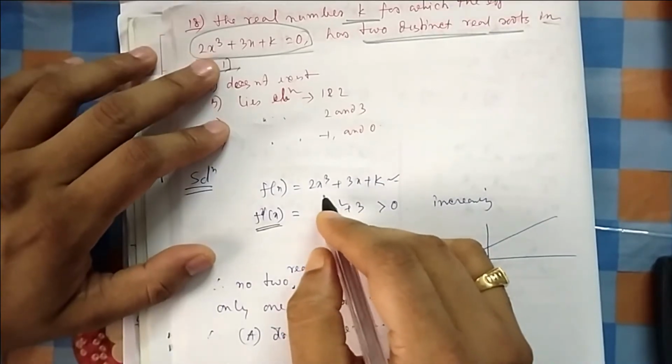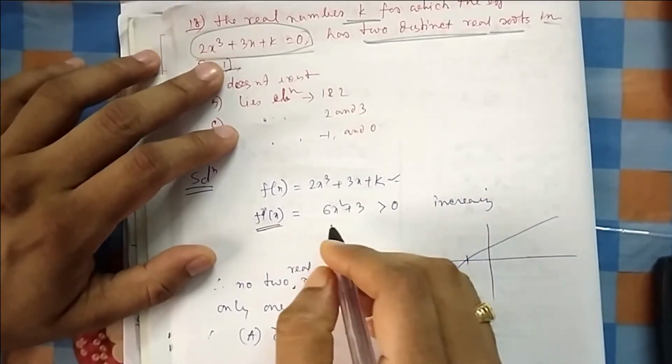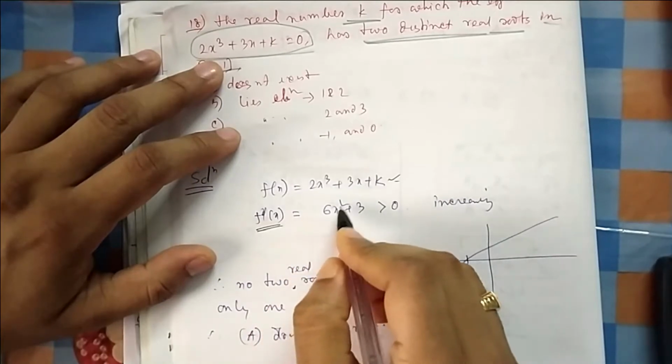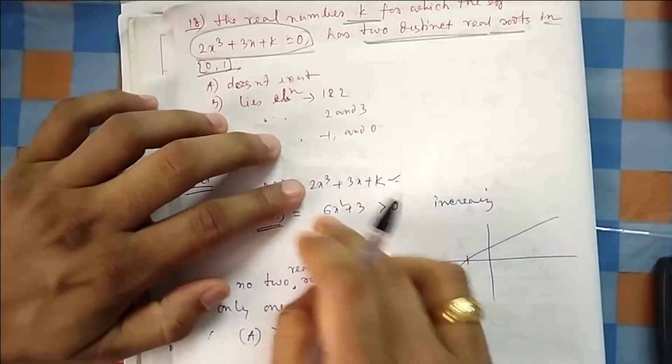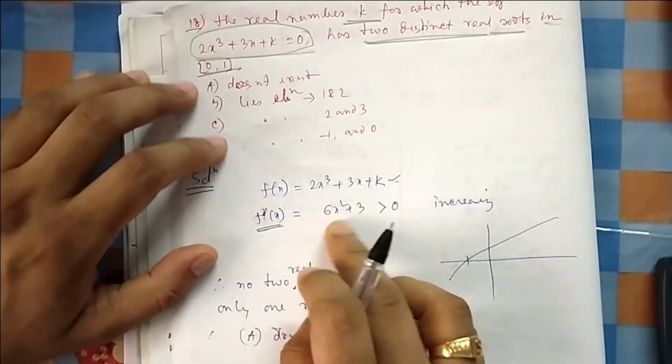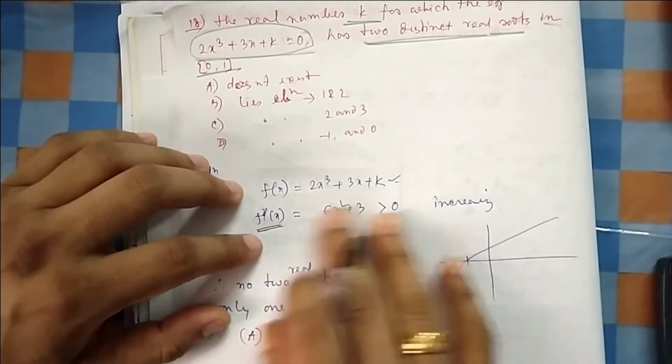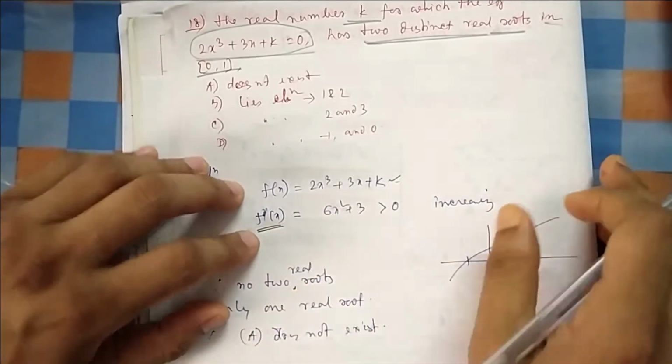Those who don't know differentiation, directly remember this; those who know, that's okay. So it is 6x square plus 3 if you differentiate it. 2x cube will be 6x square, and 3x gives 3, so it is 6x square plus 3. If you don't know differentiation, it's okay, keep it like this. When you know, then you will get it.